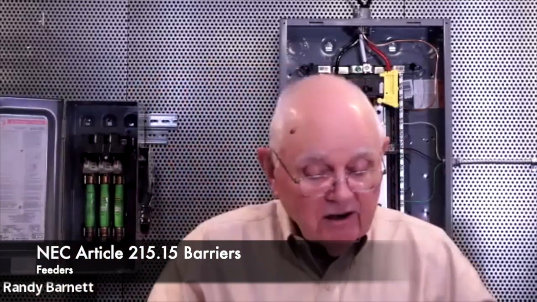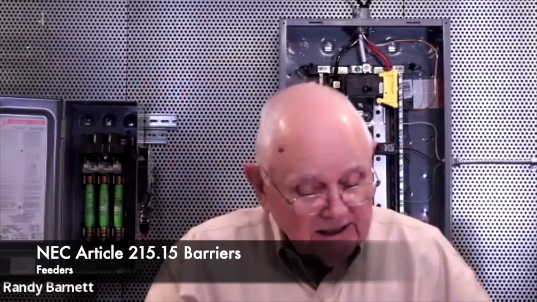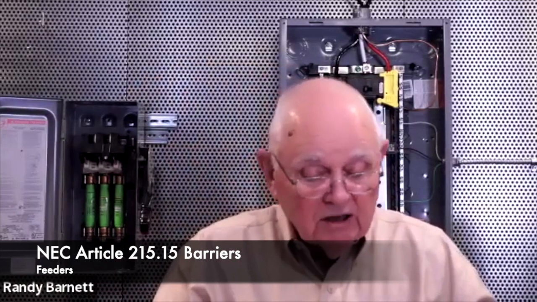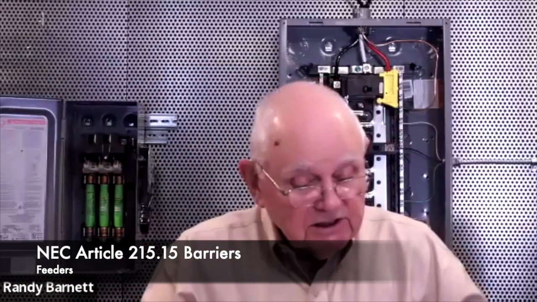And it says barriers shall be placed such that no energized, uninsulated, ungrounded bus bar or terminal is exposed to inadvertent contact by persons or maintenance equipment while servicing load terminations in panelboards, switchboards, switchgear, motor control centers, and so on, supplied by feeder taps in accordance with 240.21.